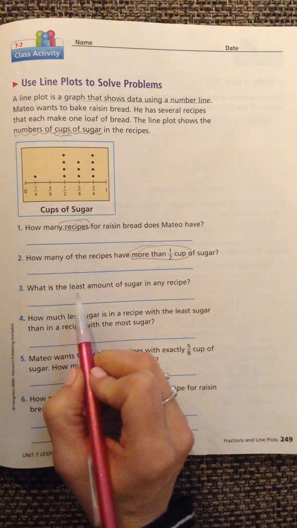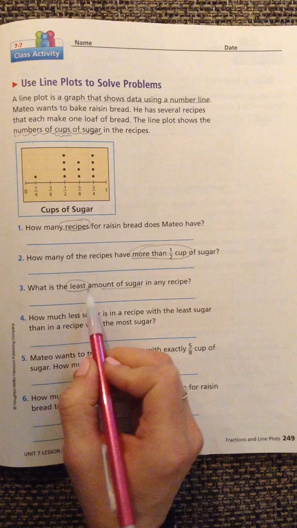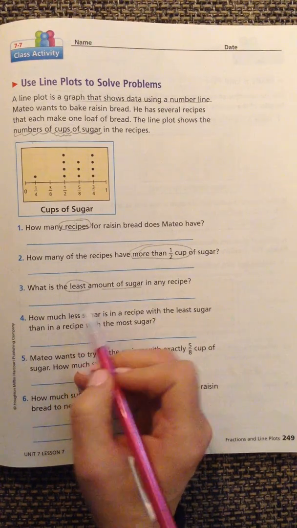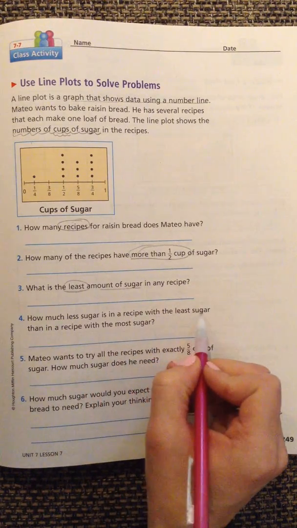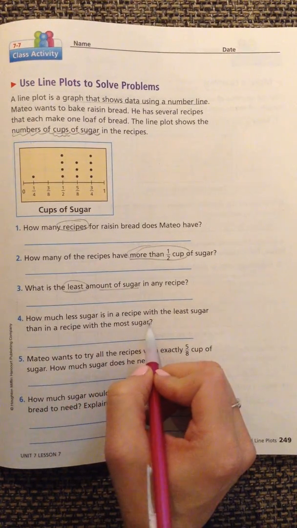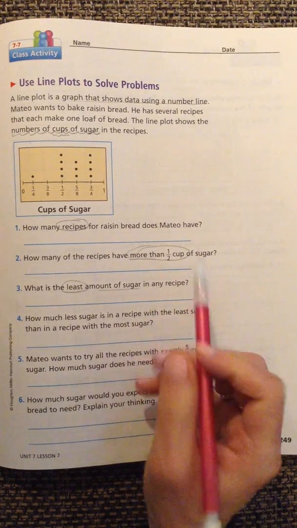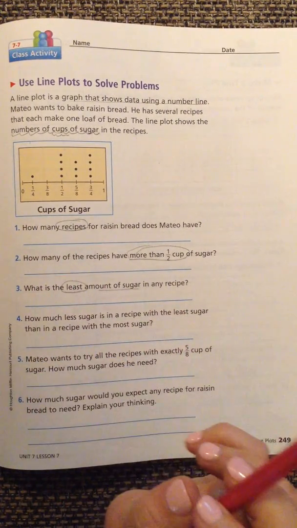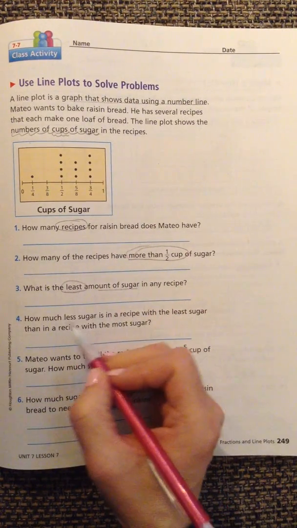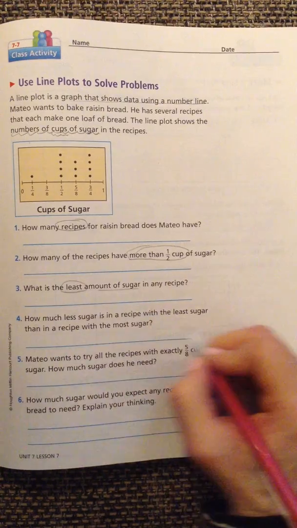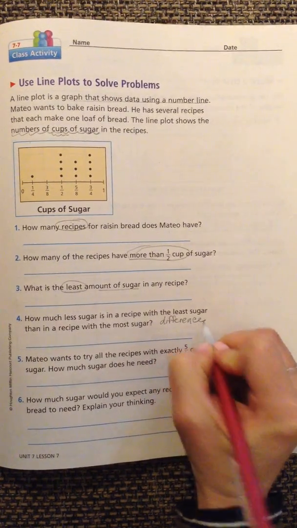Use your data. What is the least amount of sugar in any recipe? So least amount of sugar. So we're looking for those cups there. How much less sugar is in a recipe with the least sugar than in a recipe with the most sugar? So think about a recipe with the least amount of sugar compared to a recipe with the most amount of sugar. So we're looking for a difference here. So think about that as you're solving these.